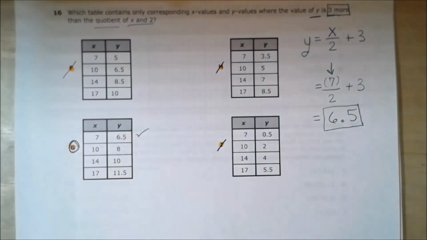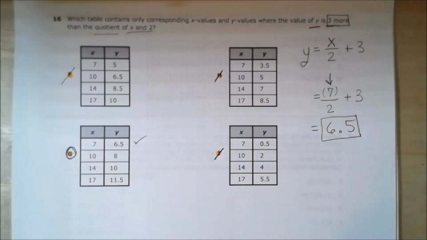Go ahead and pause this video and then go on to the next problem and try to solve it on your own.